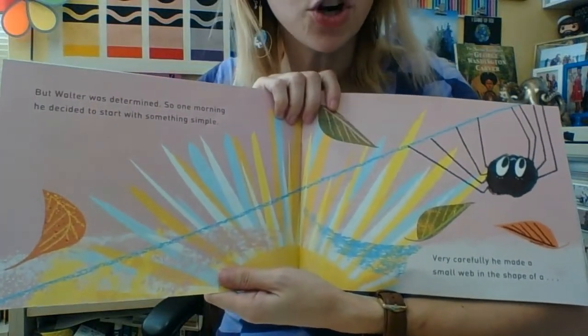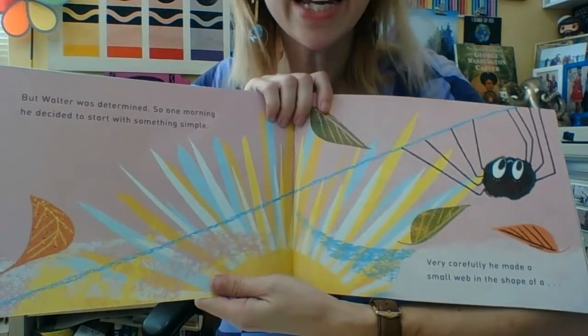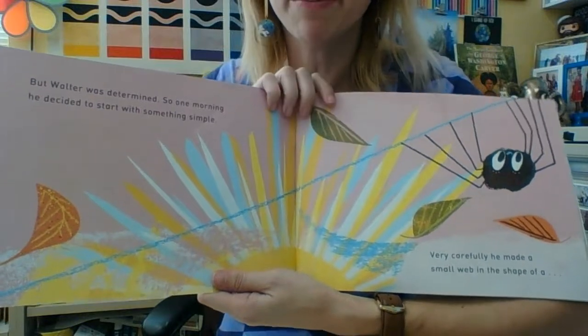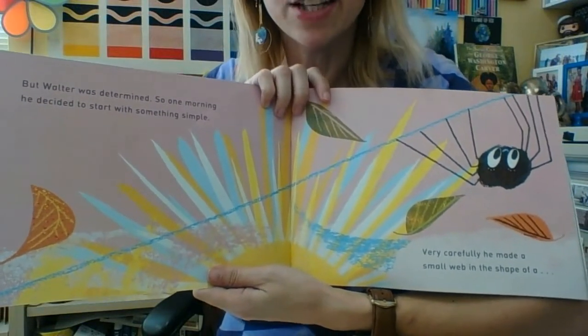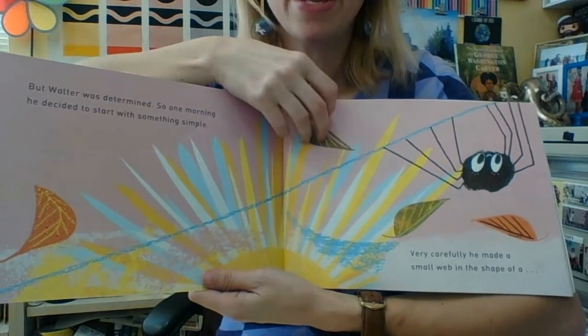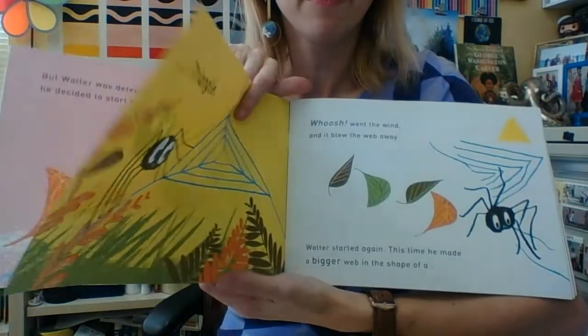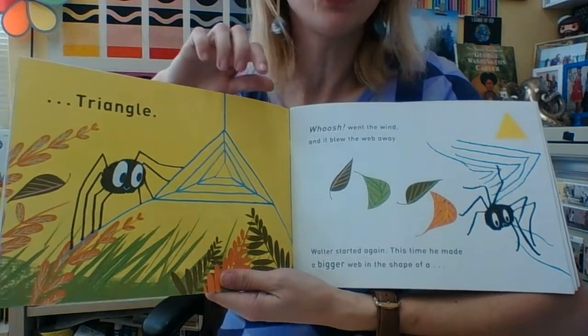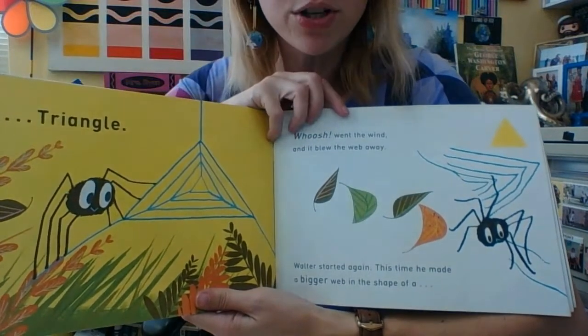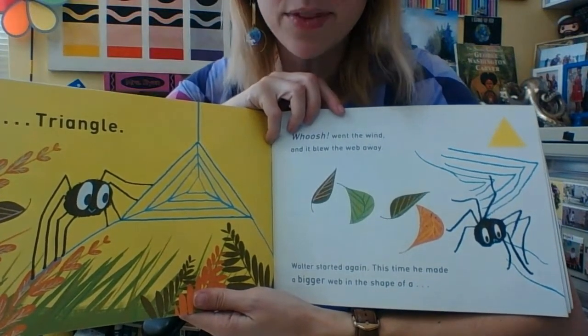But Walter was determined, so one morning he decided to start with something simple. He carefully made a small web in the shape of a triangle. Whoosh went the wind, and it blew the web away.